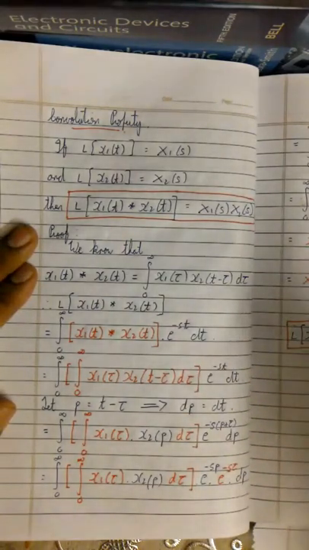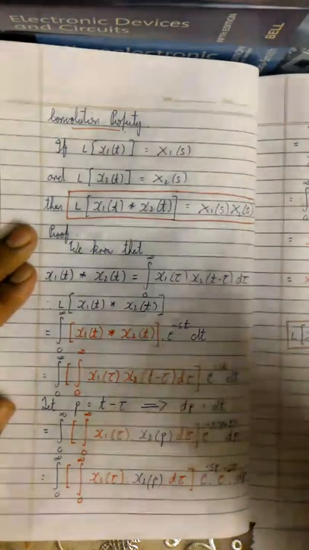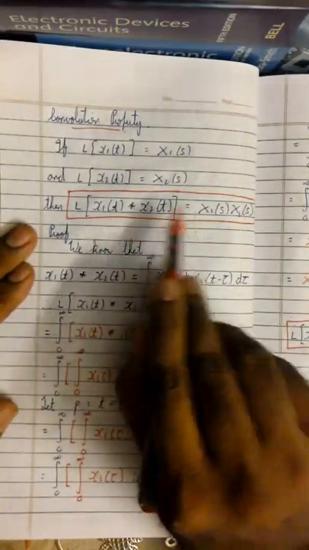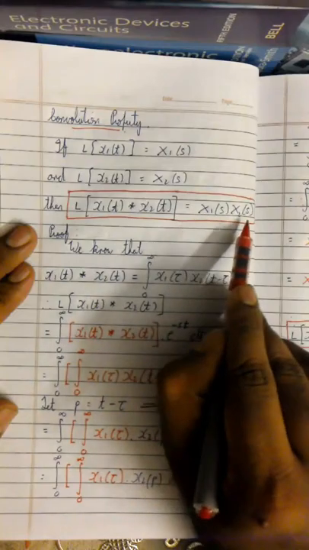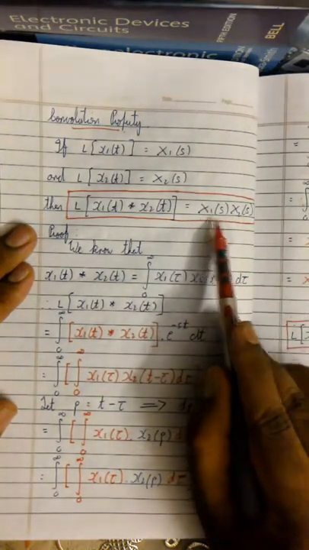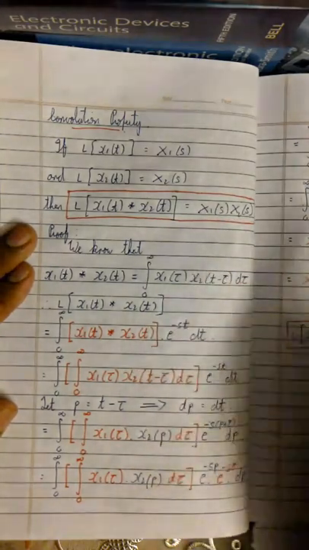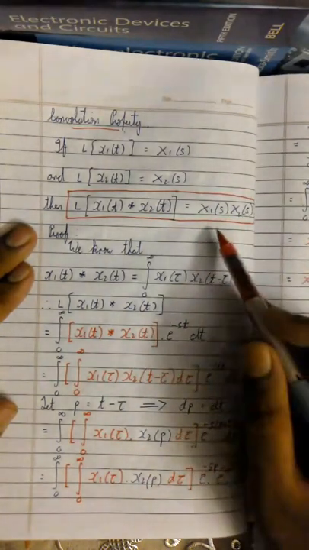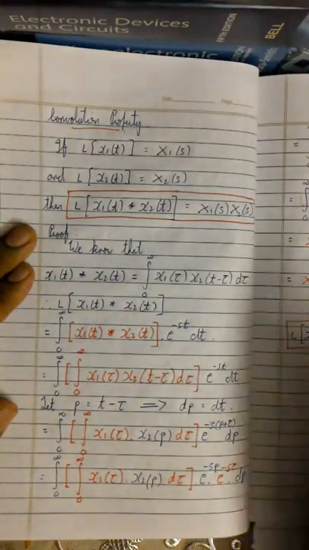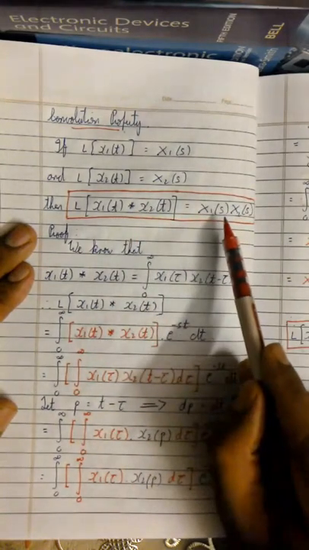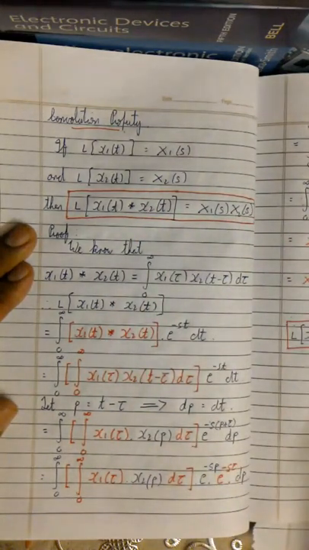So if you want to find the convolution of two signals in time domain, you need not apply the direct equation. What is easier than that is, all you need to do is find the Laplace transform of the individual signals and simply multiply the Laplace transforms of both the signals. That is the frequency domain of the convolution. That is, convolution in time domain is equivalent to multiplication in frequency domain.